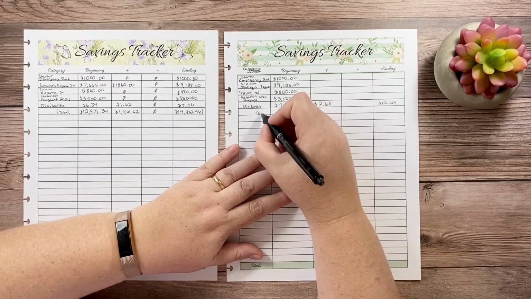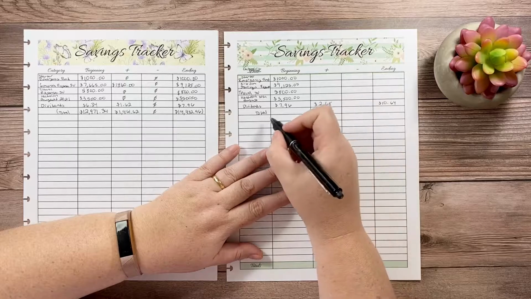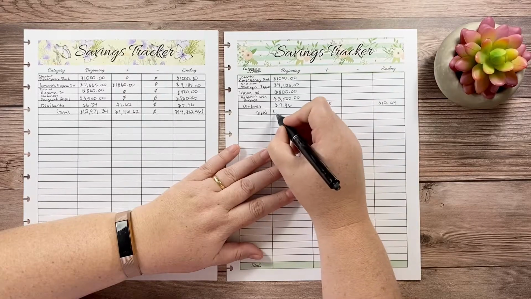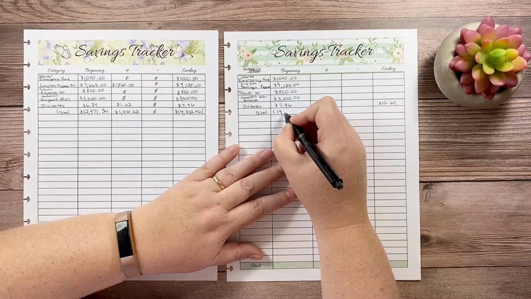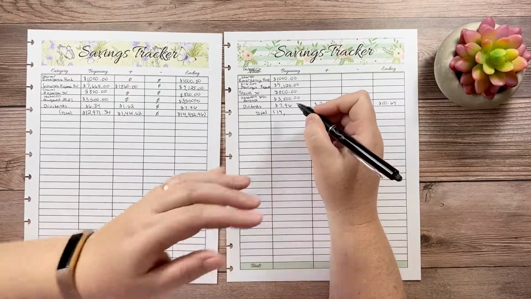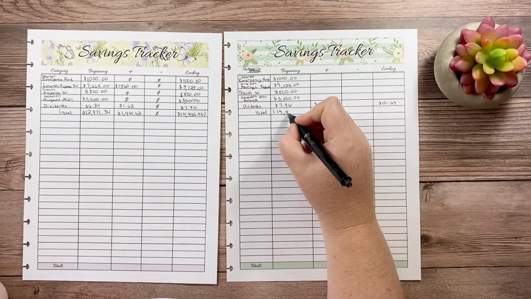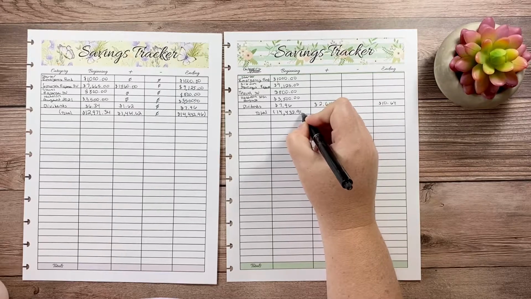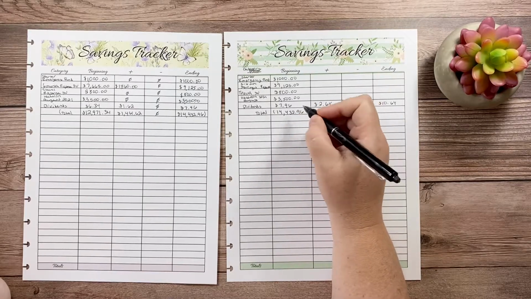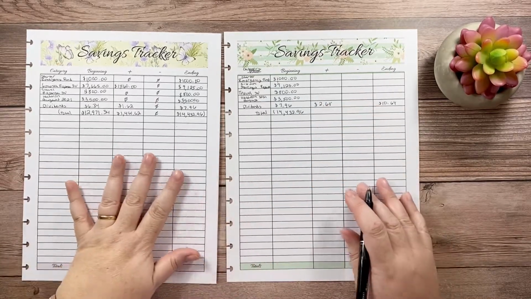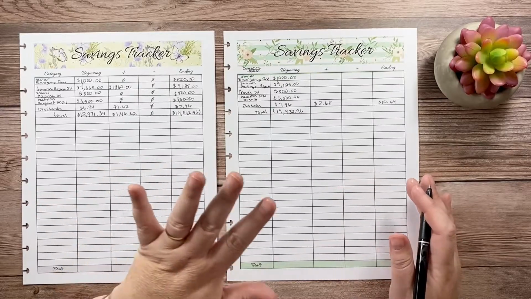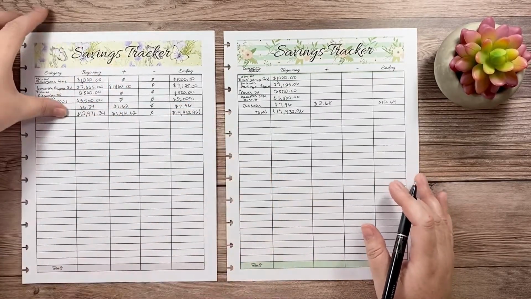All right, and I'm gonna write my total here because this is such a short list. I don't want to use a total at the bottom, and that's 14,000, geez, I can't even talk today. $14,432.96. So this is our total in our current savings account at this time. So, yeah, that's what we have.